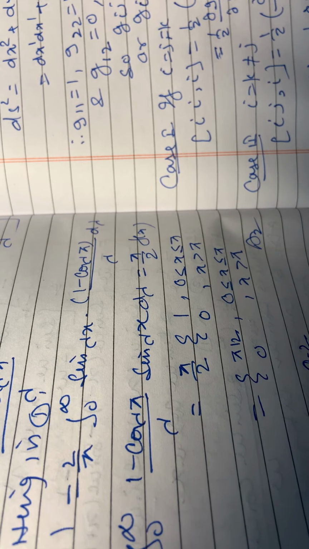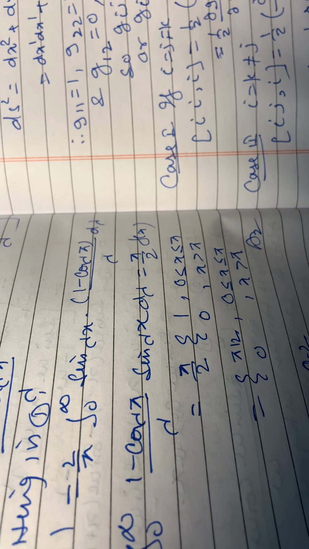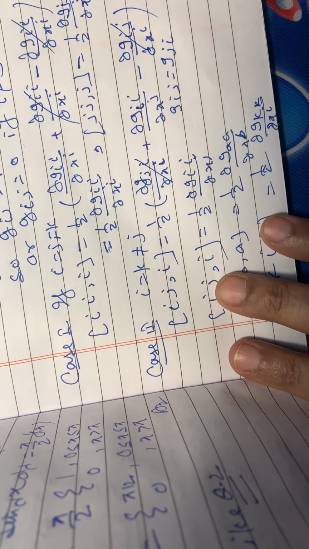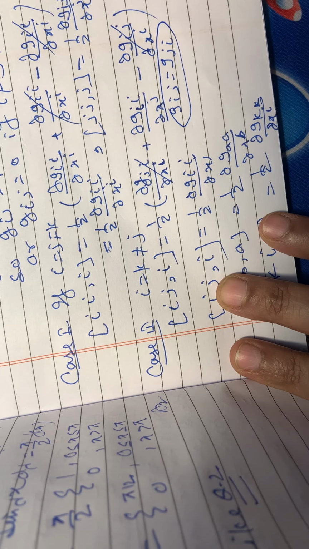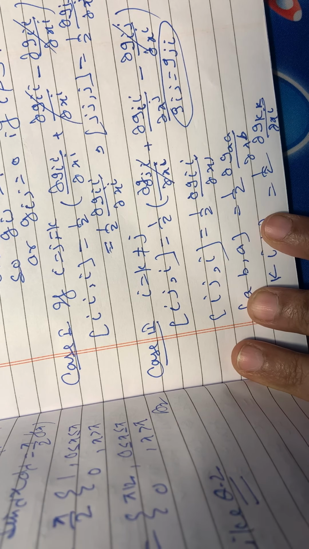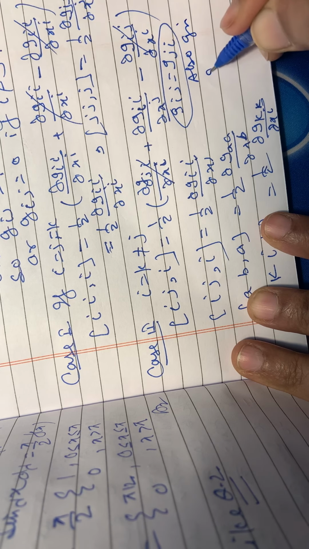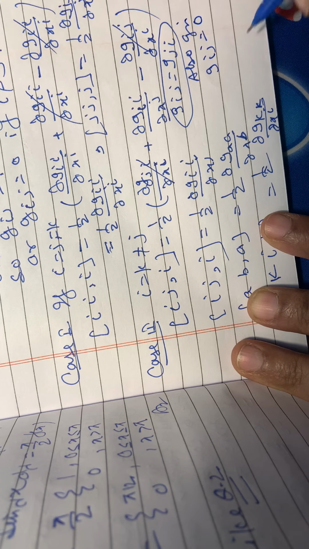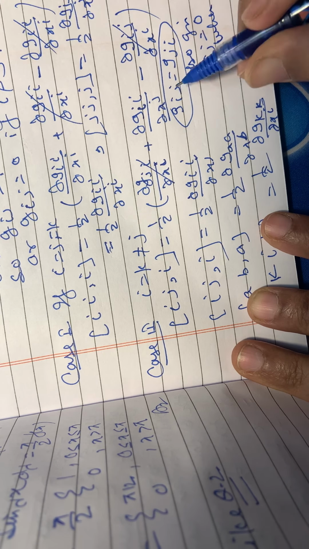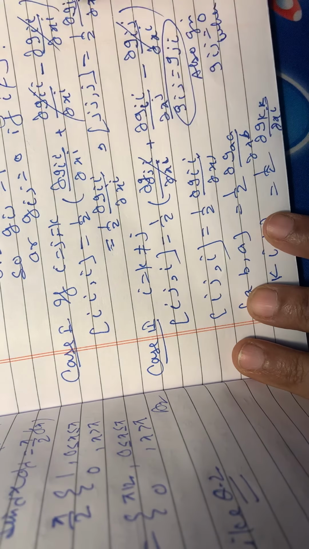In the second case, they cancelled out because they are symmetric. That was quite an accurate reason. But in this question, it is also given that Gij is equal to 0 when I is not equal to j. By this reason, these are also equal to 0.